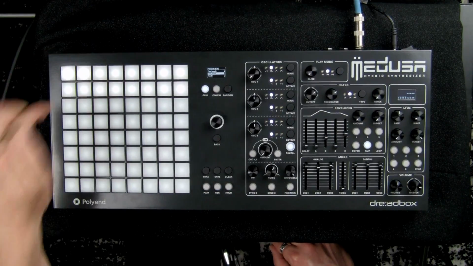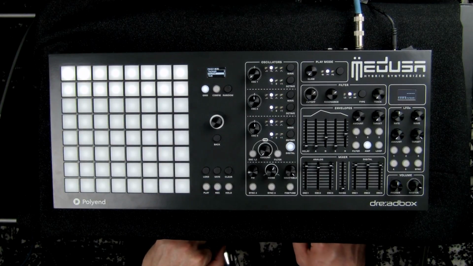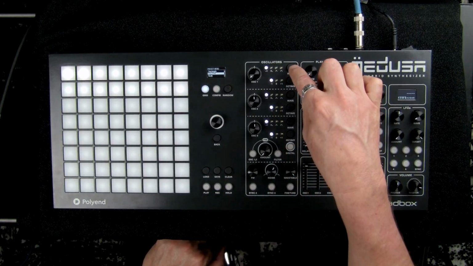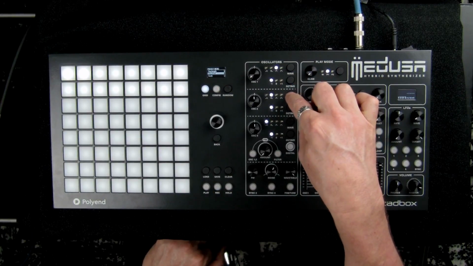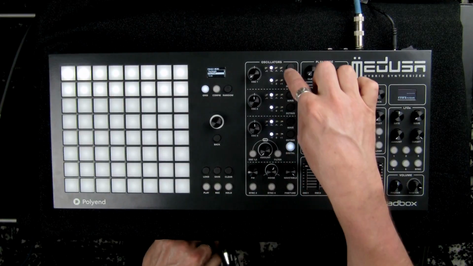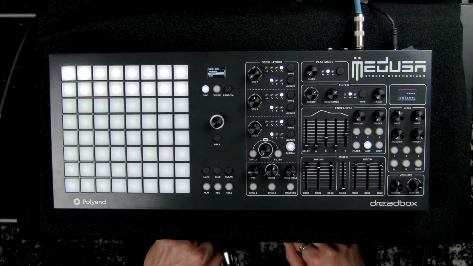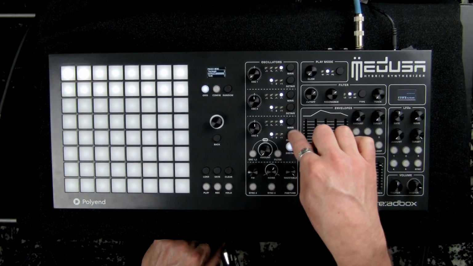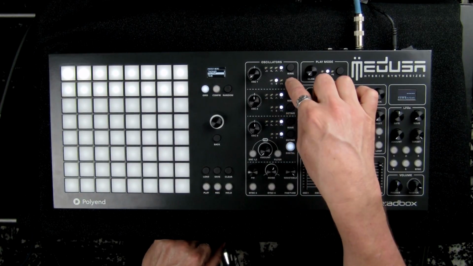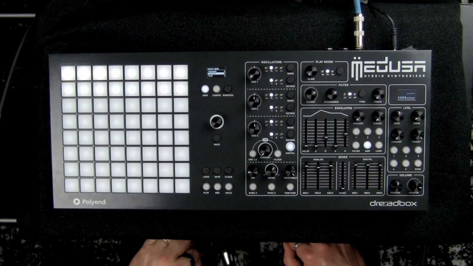Let's head to this next step. On this one, I'm going to put all of the analog oscillators on triangle, and I'm going to put all the digital oscillators on sine wave, and then I'm going to voice them way up.